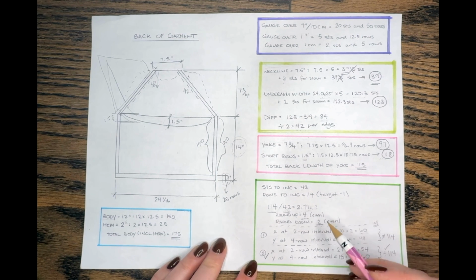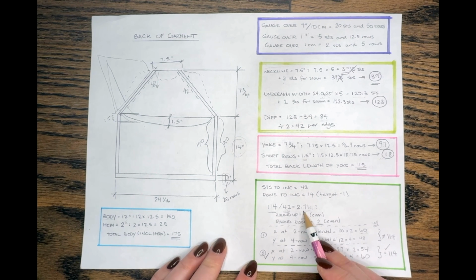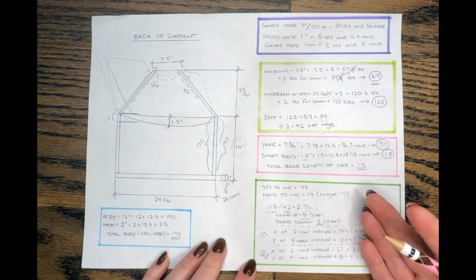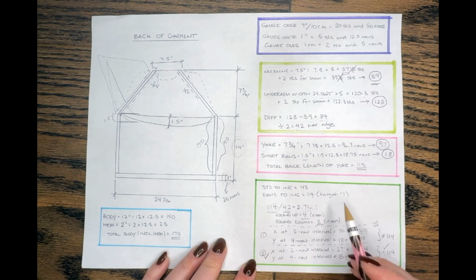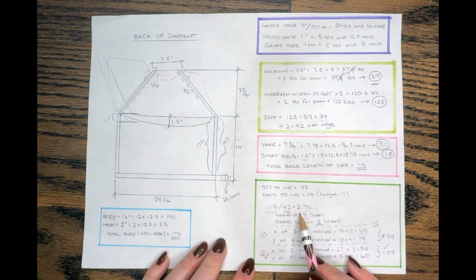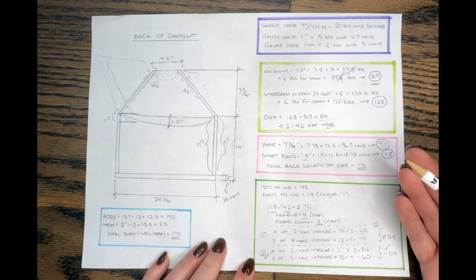If the number that you get when you divide your rows is between 1 and 2, as opposed to mine, which is between 2 and 3, you will increase in 1-row intervals and 2-row intervals. So going back to my example where my result is 2.71, I'm going to increase every 2 rows, which is rounding this number down, or every 4 rows, which is rounding this number up to the next even multiple.